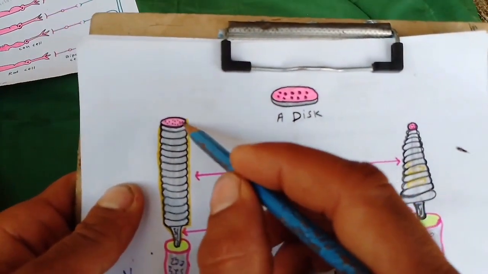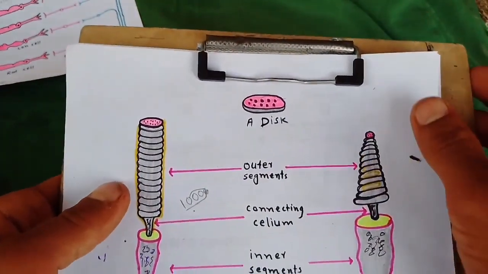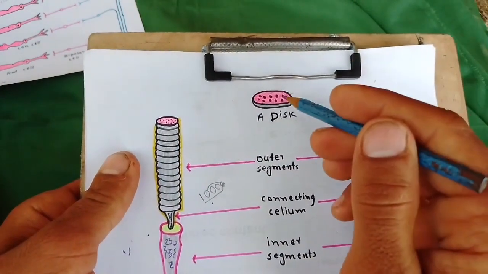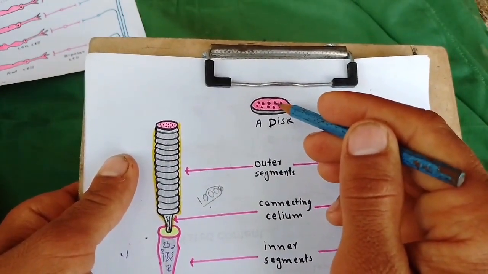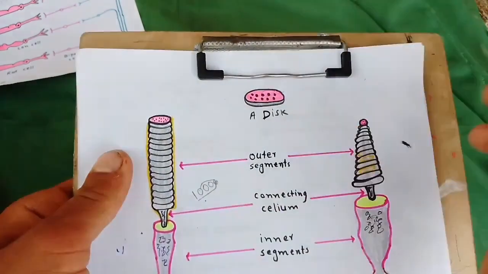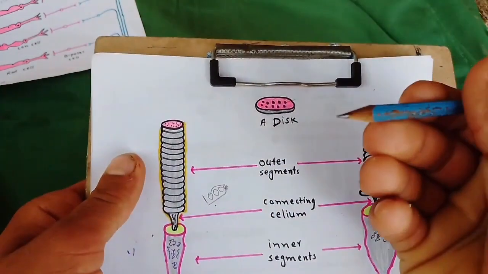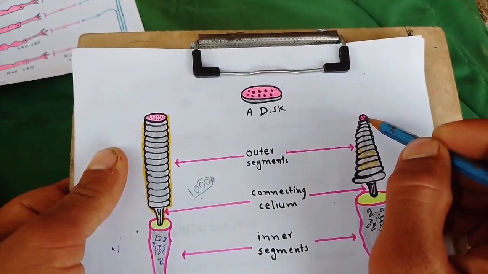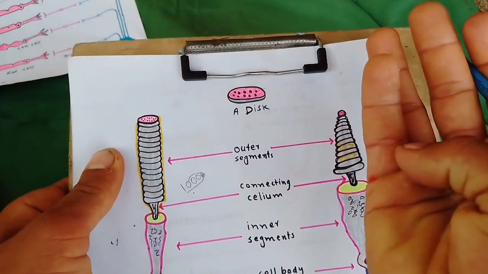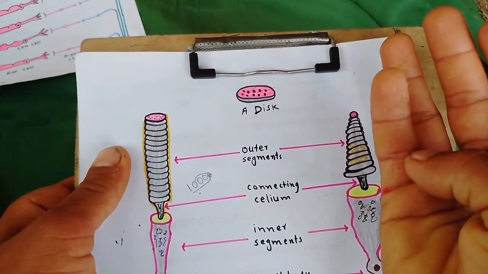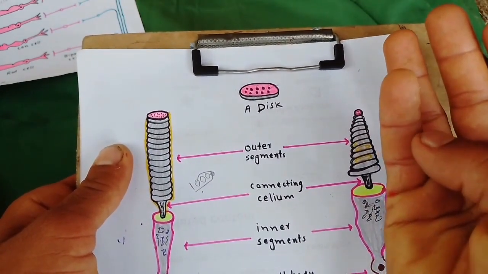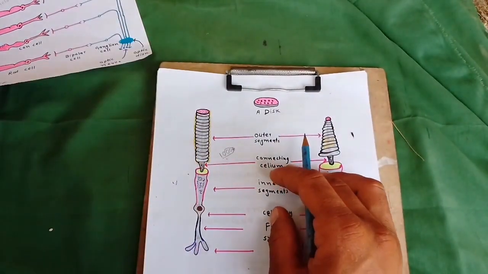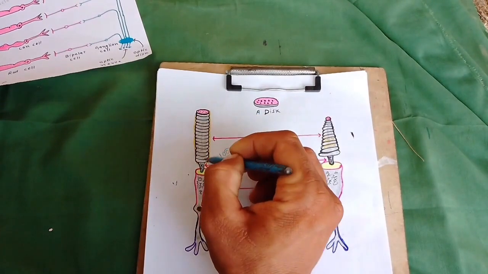The rod cell consists of rhodopsin. What is rhodopsin? I will discuss it later in the visual cycle. The rhodopsin is the photosensitive pigment, the only photosensitive pigment which converts light into the visual reflex. The cone cell consists of another pigment, which is called iodopsin, or photopsin. I will discuss it later. So this is the structure of the outer segment.